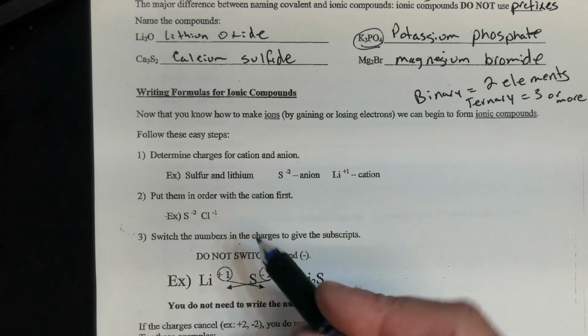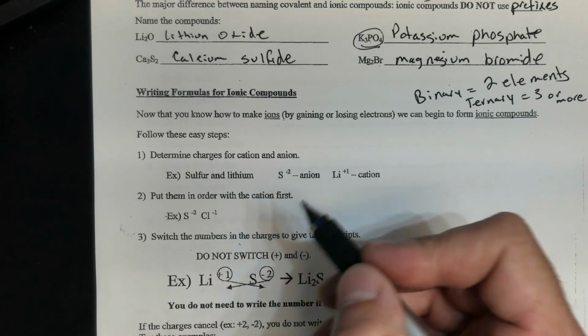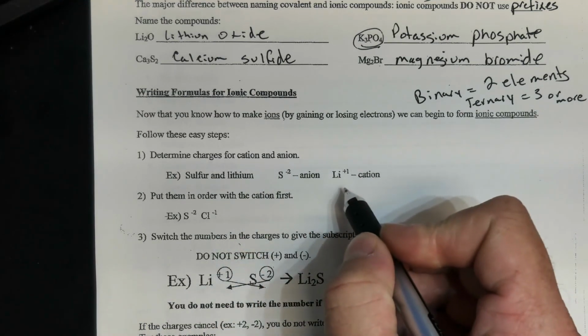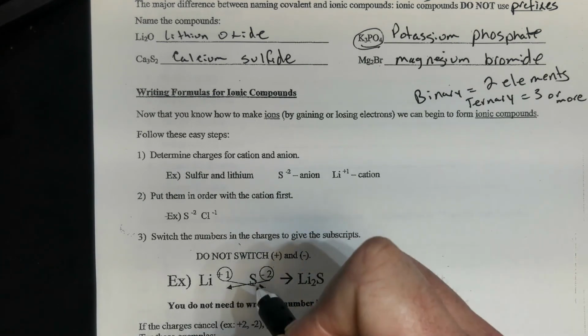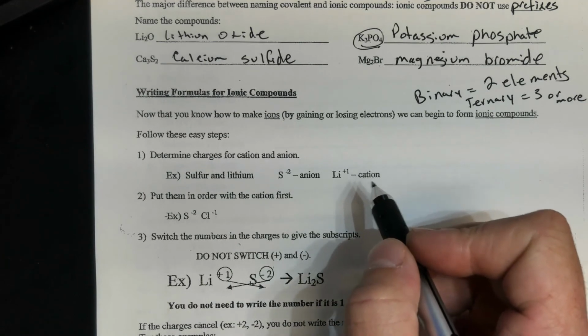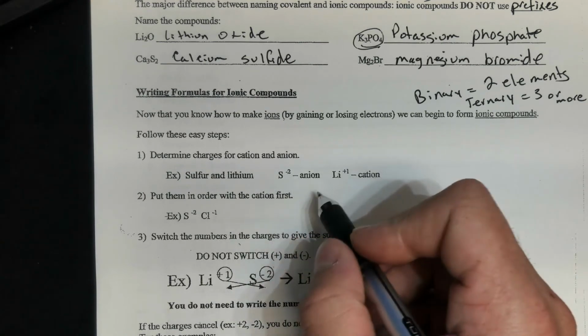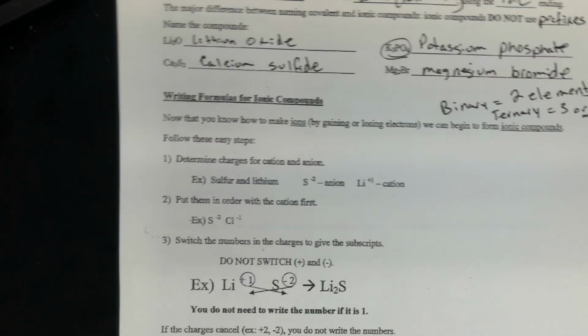We know that sulfur creates a -2 anion because it gains two negative charges. The lithium is going to lose a +1 charge, so it's going to become a cation. And then what we're simply going to do is take these numbers and do what's called swap and drop. We're going to switch the numbers and then drop the plus and the minus. So that arrow's already done for you right there.